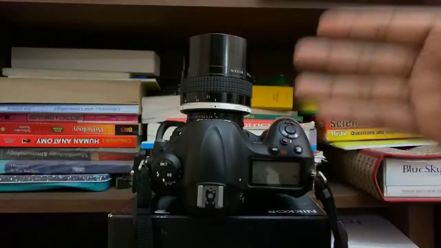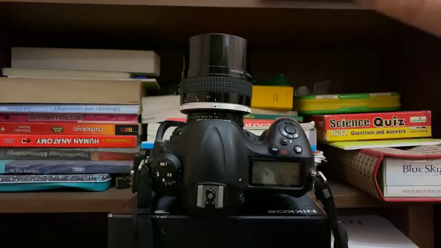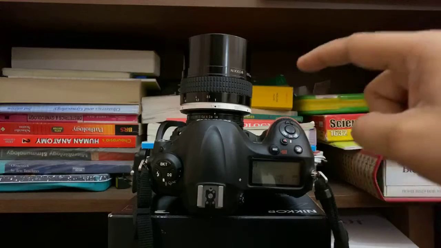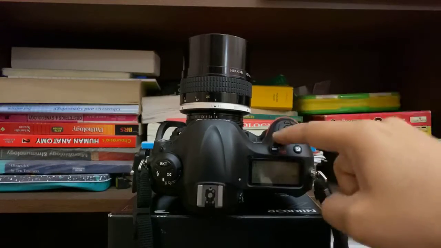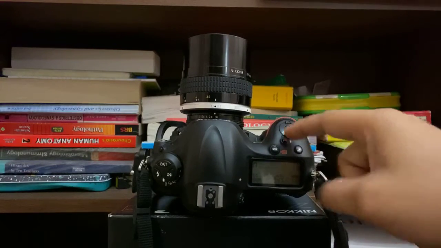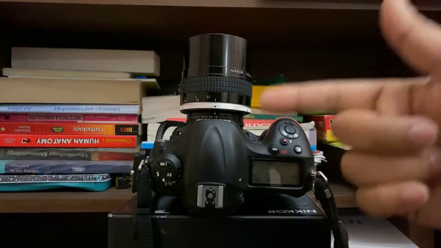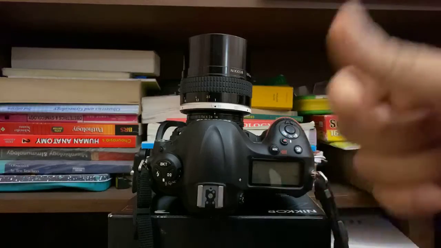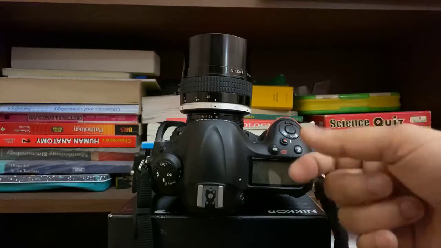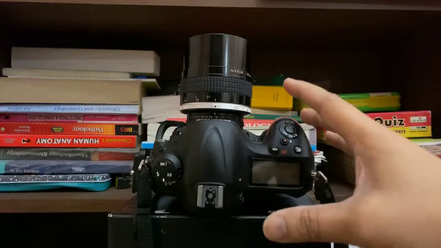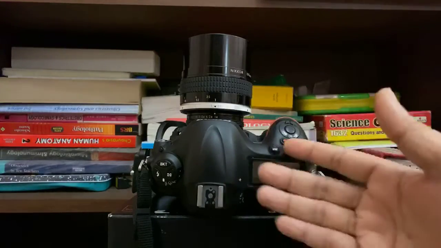This is what people need to learn. Copying EXIF data is not going to help you. You have to learn all by yourself. If you are stopping down your aperture twice, you have to slow down your shutter speed twice, or increase your ISO twice, or a combination. Only practice can tell you, not copying EXIF data.